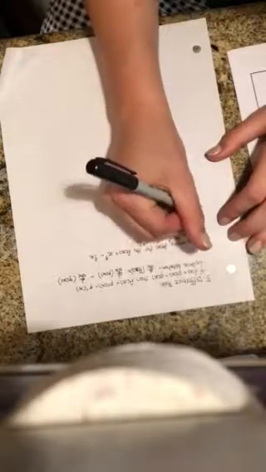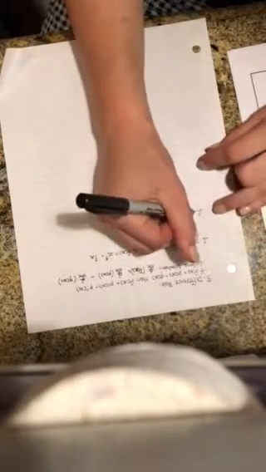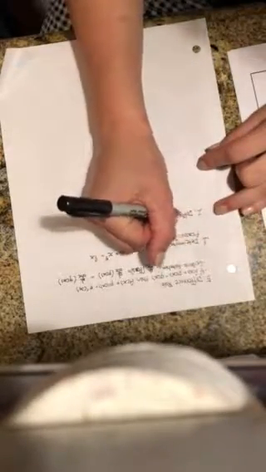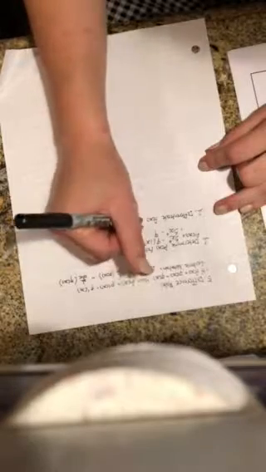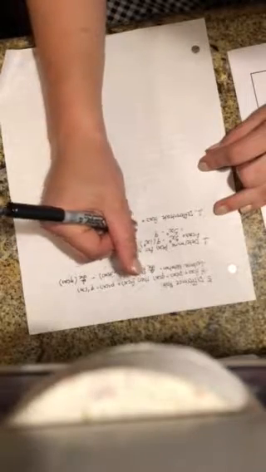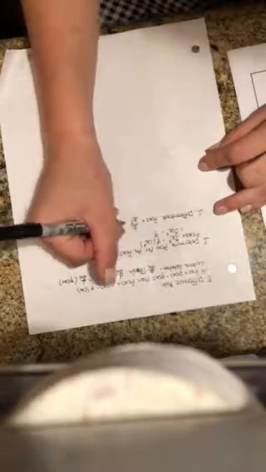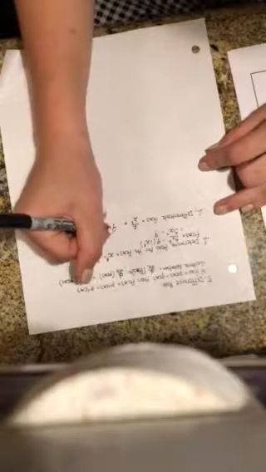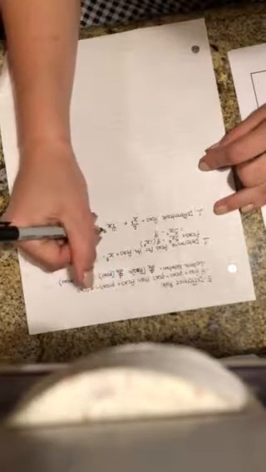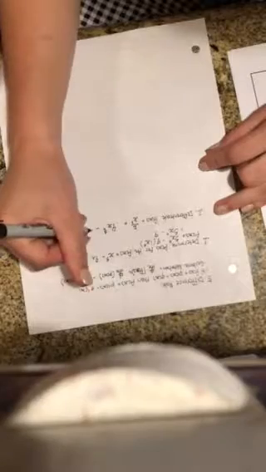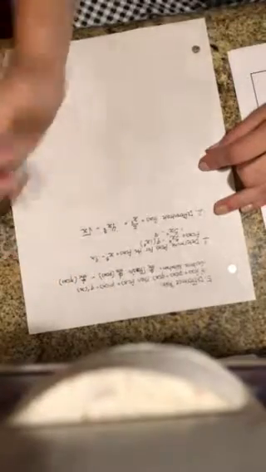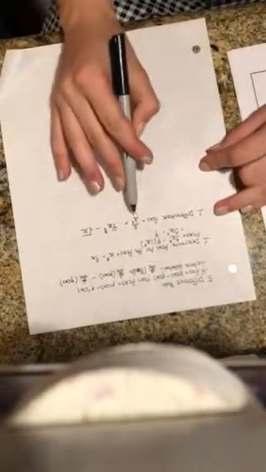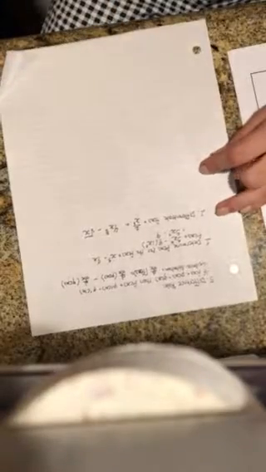Next, we have a more challenging question. Let's differentiate the function. We'll differentiate f of x when it's equal to 2 over x to the 3 plus 4x to the 5 over 4 minus the square root of x. So we can already see we're going to have to use the sum and difference rule.